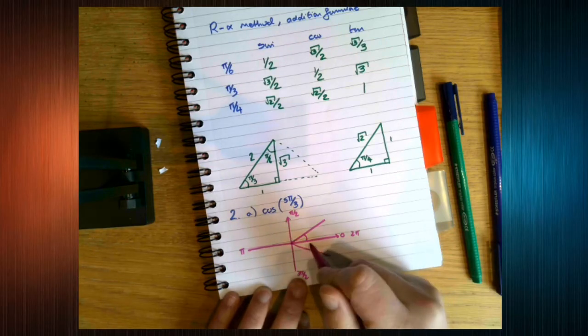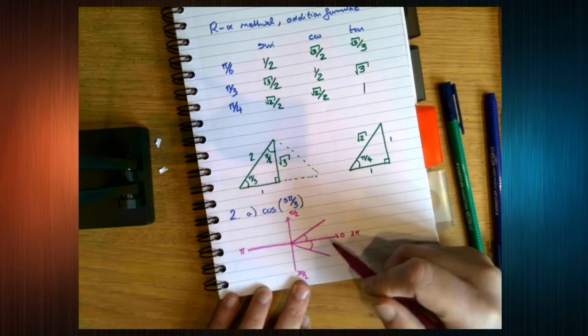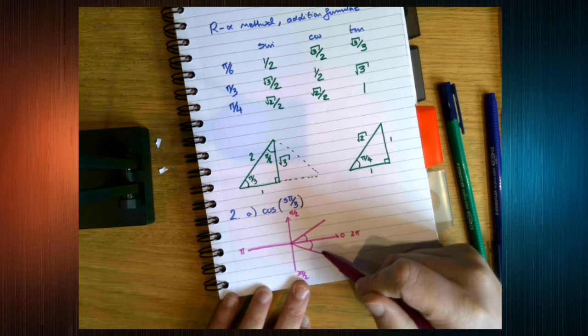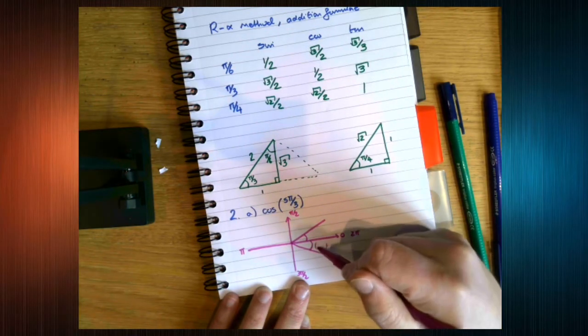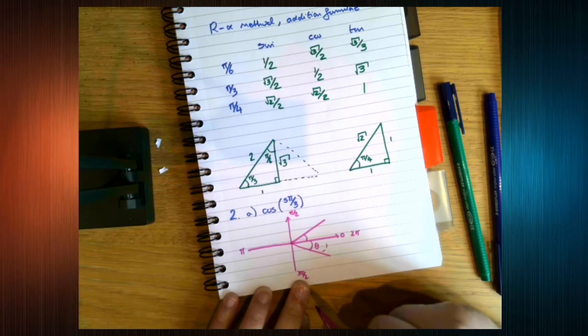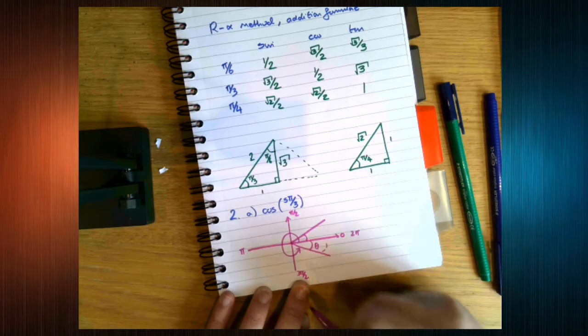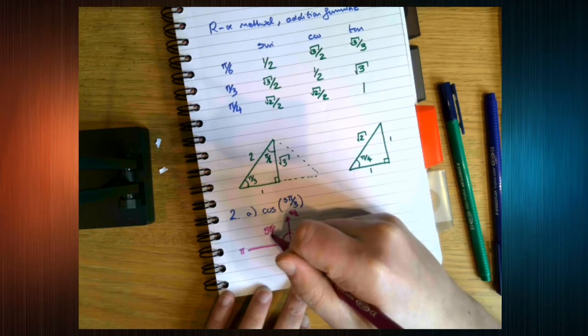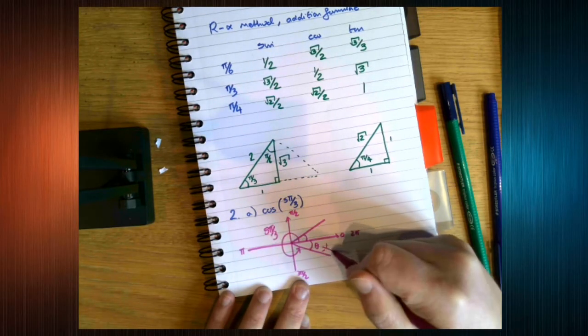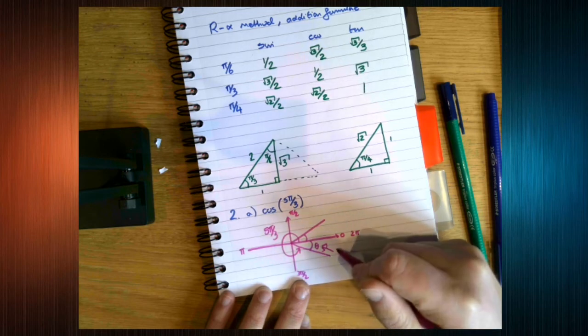What we then do is we look at the acute angle created with the x-axis. If this angle here is 5 pi by 3, this angle here is going to be pi by 3.